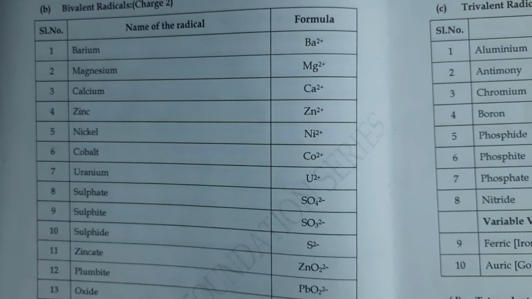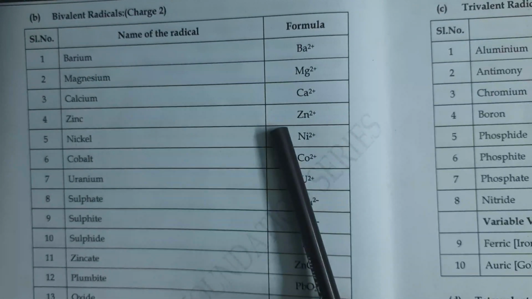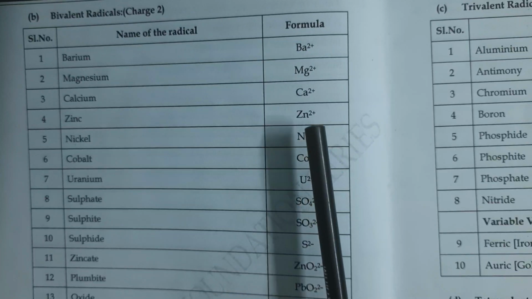These are bivalent radicals. That means it loses or gains 2 electrons.